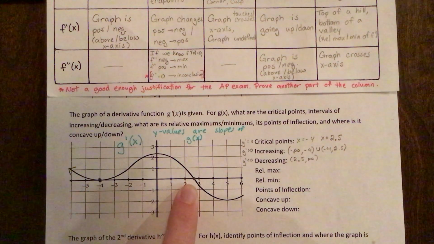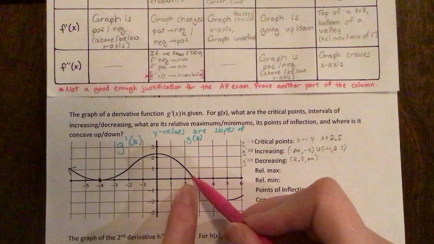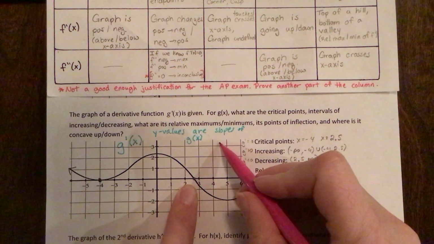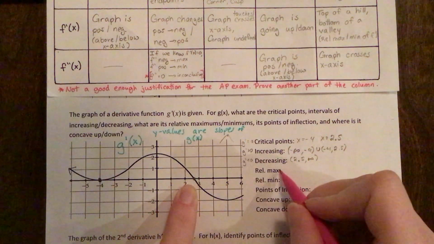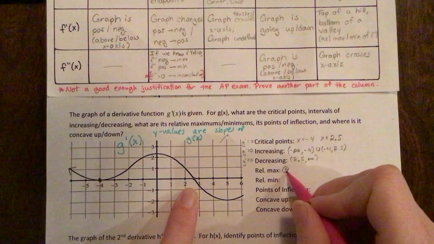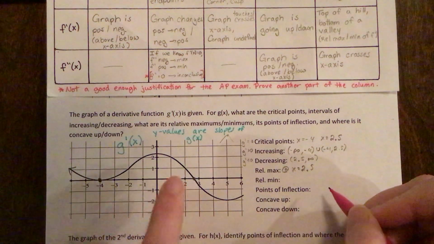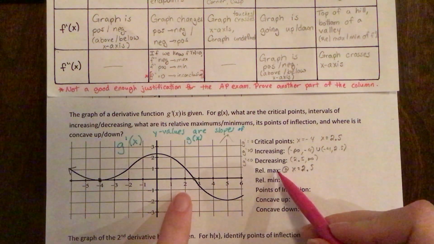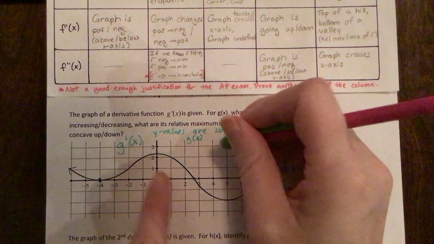So that means that g has positive slopes and then negative slopes, which means that g would look something like positive, negative. It would have a maximum there. So there's a relative max at x equals 2.5. We cannot tell from this graph what the y value of that maximum was. This is the best we can do, is say what the x value is.